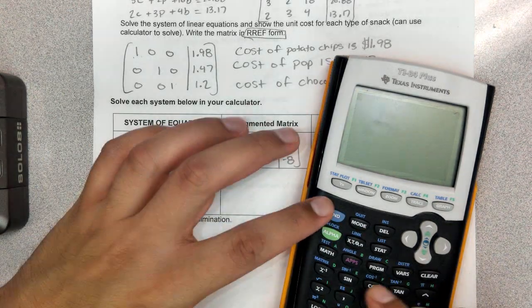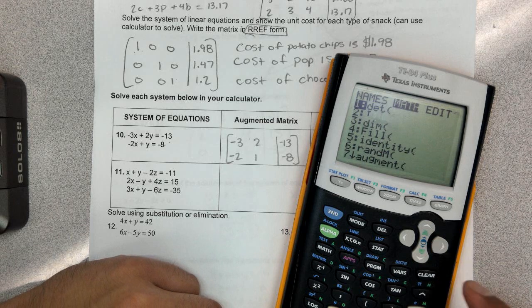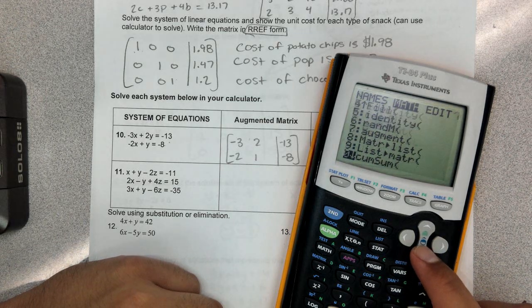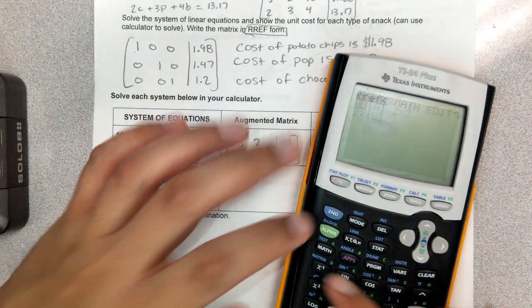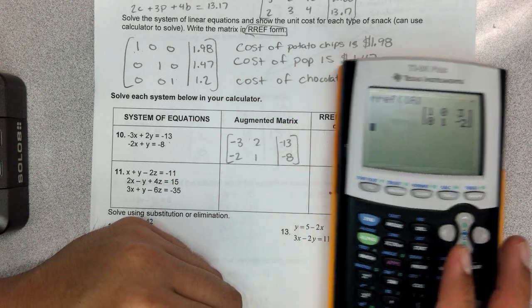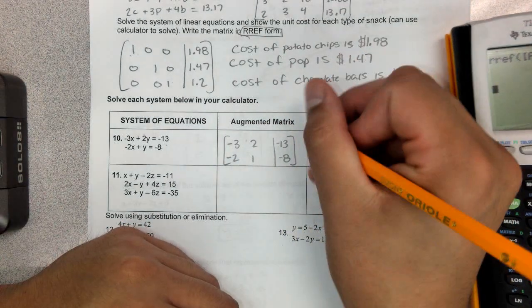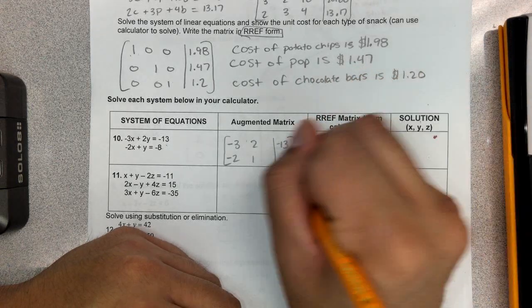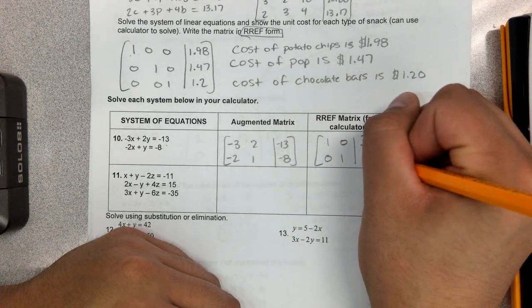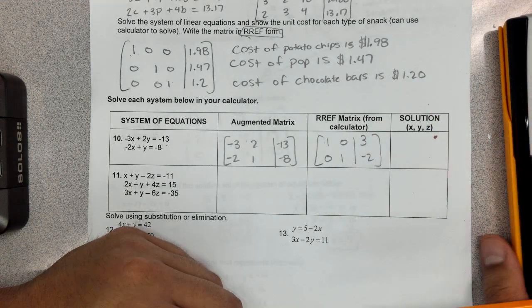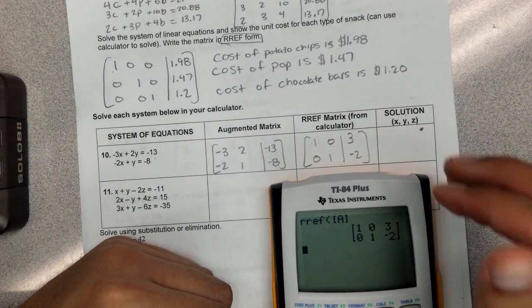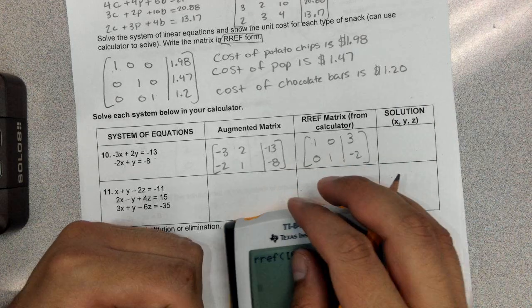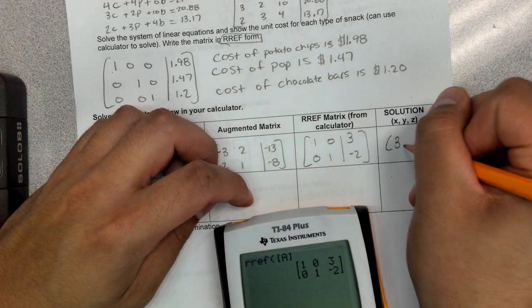Alright, go back to the blank screen, then go back to second matrix. Go to RREF, second matrix again, input matrix A, and then we get the solution. Alright, so our solution is 3, -2.